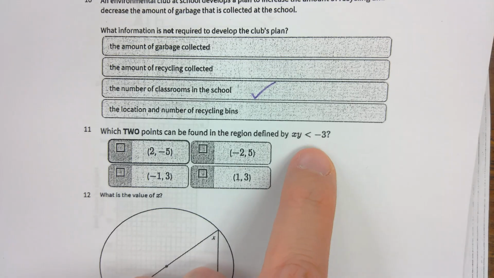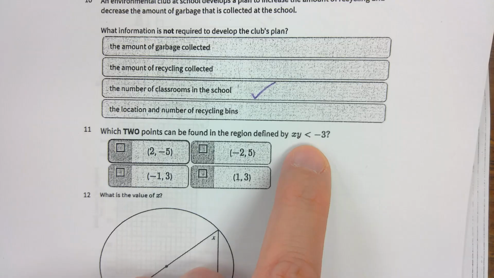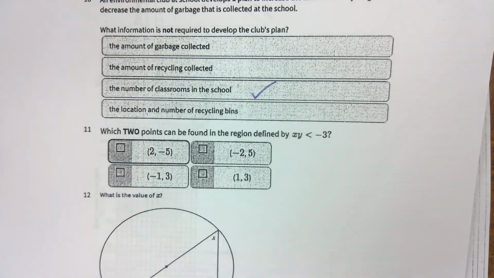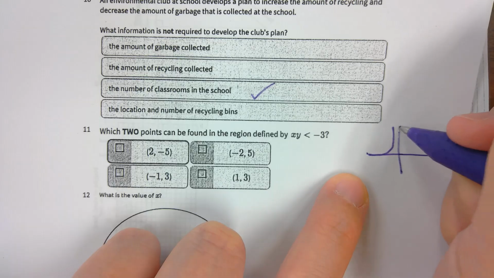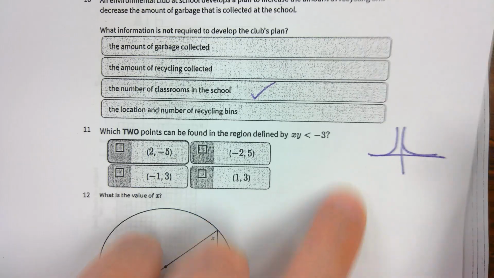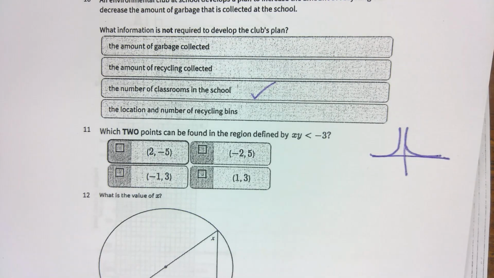So yeah, you actually do these graphs in grade 11. Alright, so in grade 11, you'll see that it is a hyperbola graph, which is a weird looking graph that looks something like this. Yeah, it's a weird looking graph.